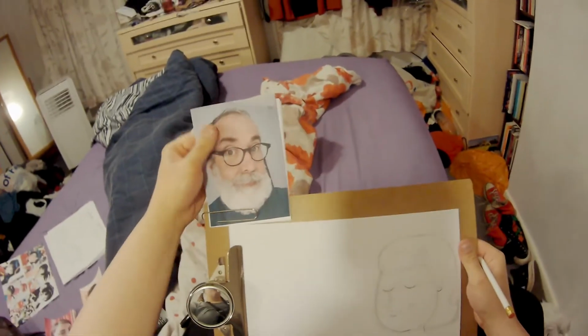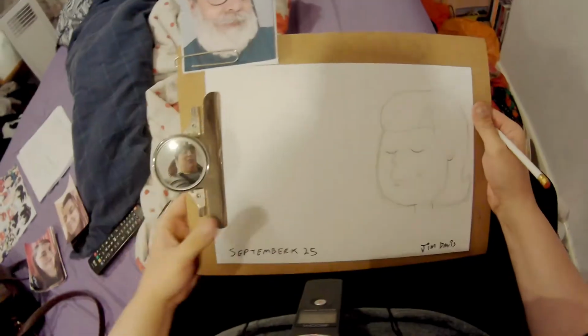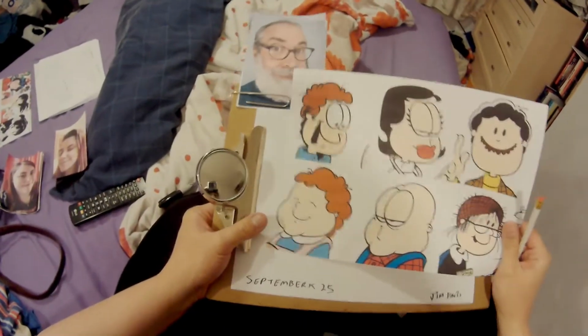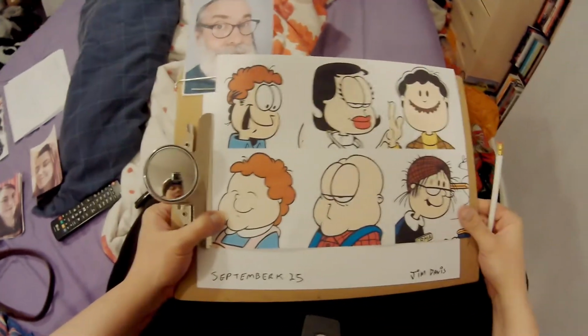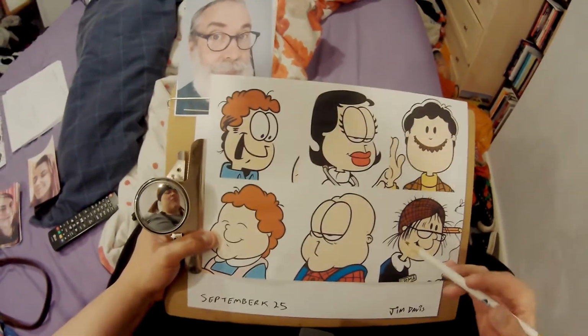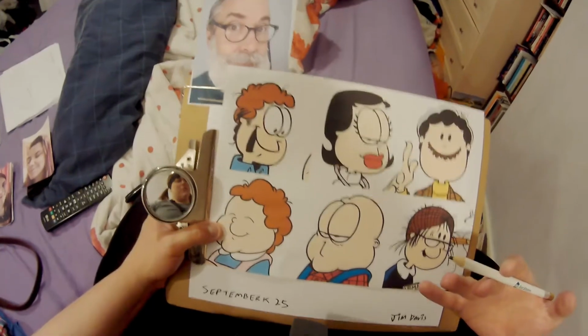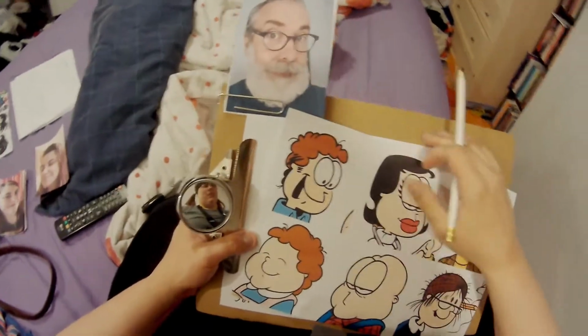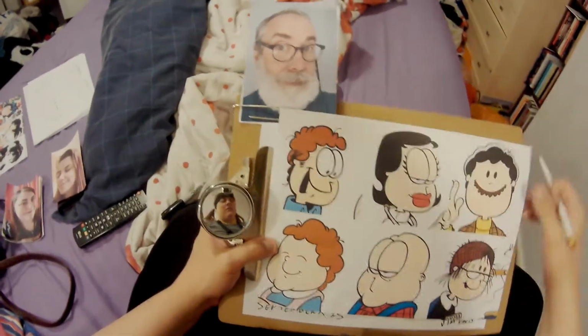Now this is going to be a real challenge. And I'll tell you why: I couldn't find a single Jim Davis character with a beard. Jim Davis occasionally draws Santa Claus with a beard. And of course, this is Bill, who is Santa Claus.